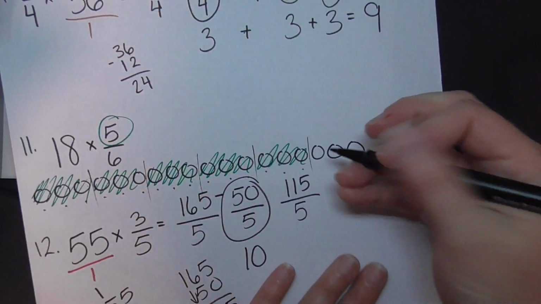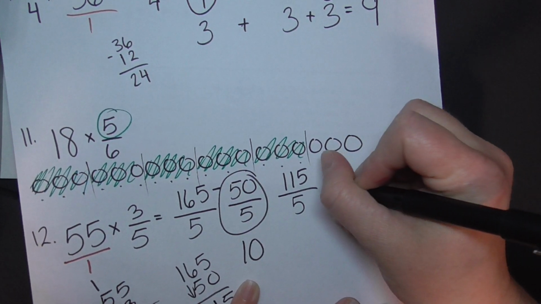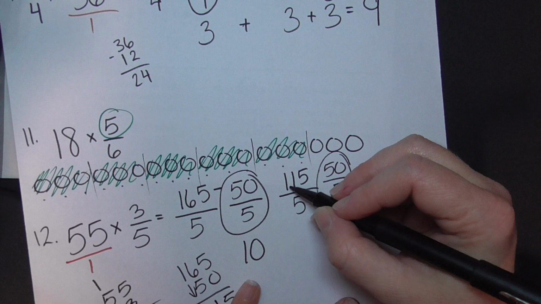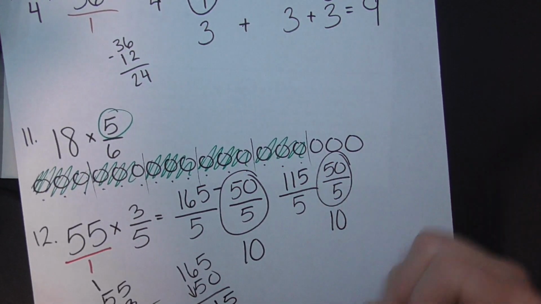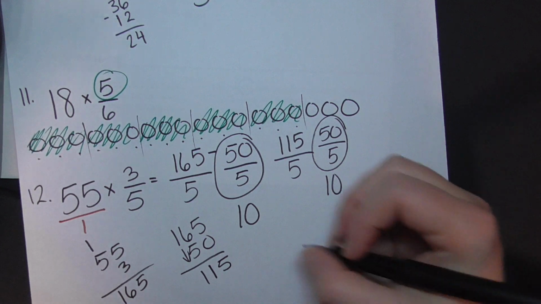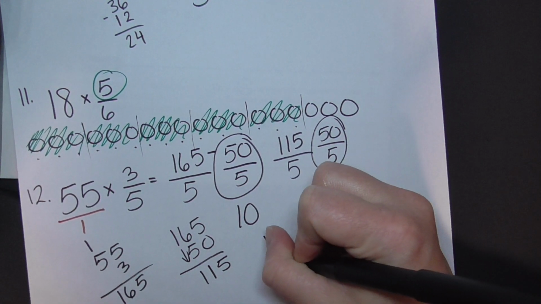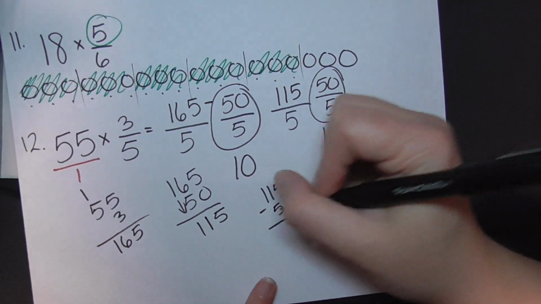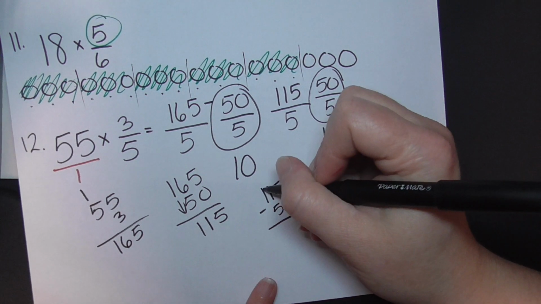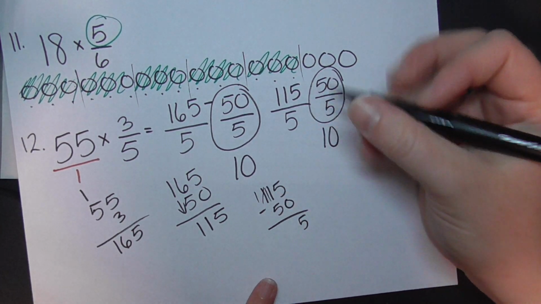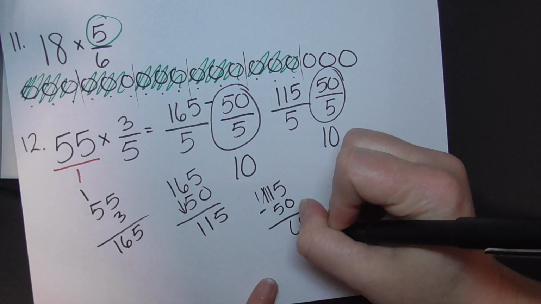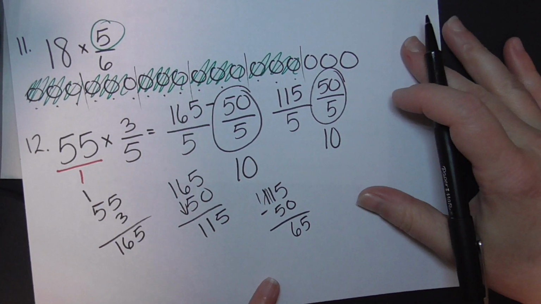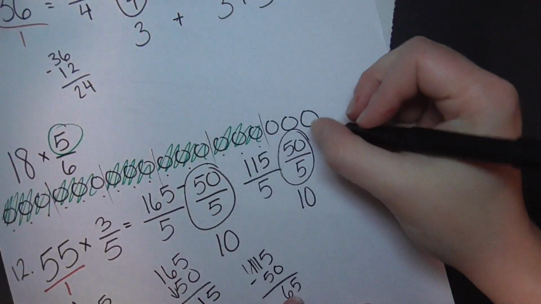I'm going to do it again. 50 over 5 is 10 holes, and then I'm going to subtract 50 from 115. And if you cannot do this in your head, that's okay. Come on down. We will work it out. 0 from 5 is 5. I cannot take 5 from 1, so I'm going to have to borrow from my tens place, make this an 11, and I am left with 6. So 65 is what I am left with.